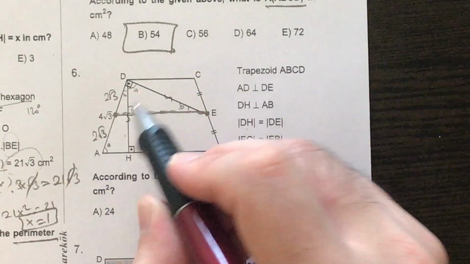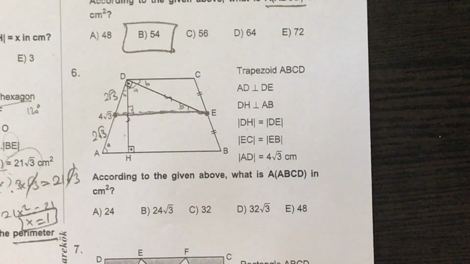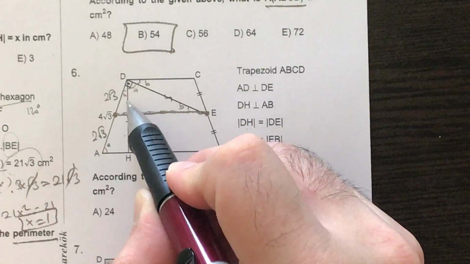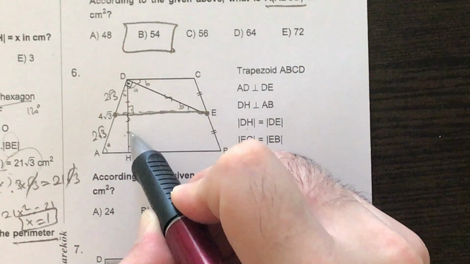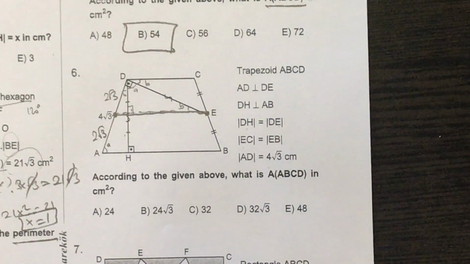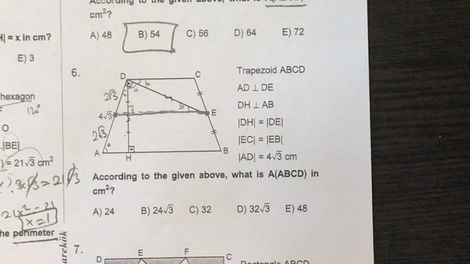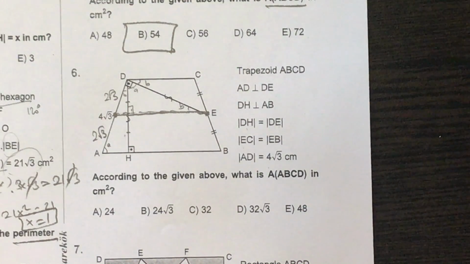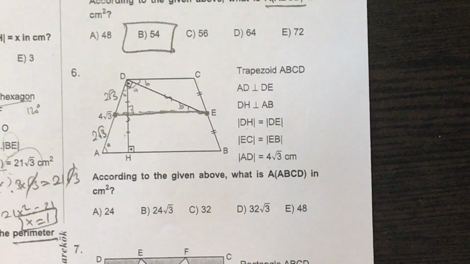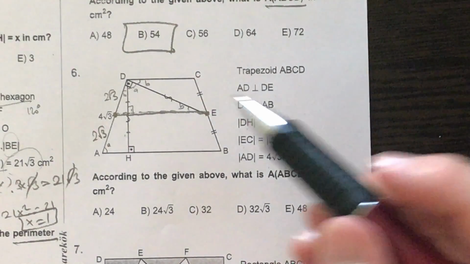And from alternate interior angles, this will be B, and it is 90 degrees, okay? And these are equal to each other. So it is 4 root 3.